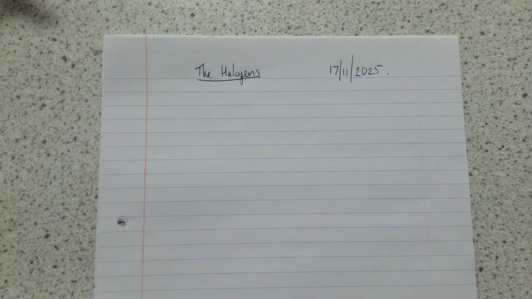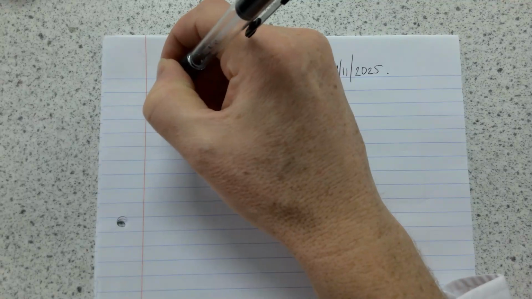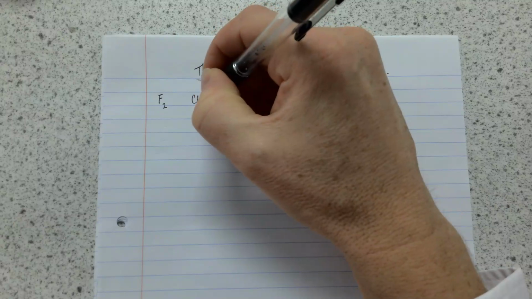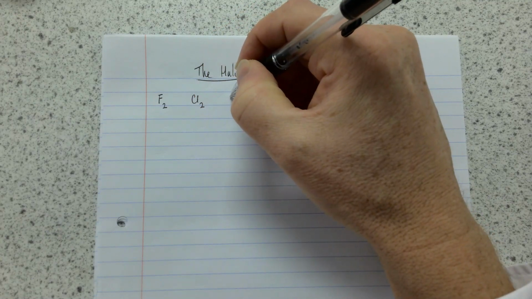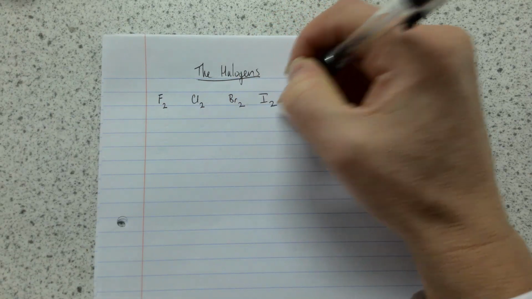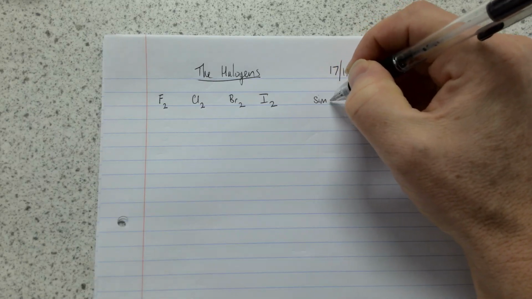These things for real in a moment, but we need to know that the halogens are the elements in group 7. They've got seven electrons in their outer shell. We're talking about fluorine, chlorine, bromine and iodine. We reminded ourselves that, of course, they're simple covalent.